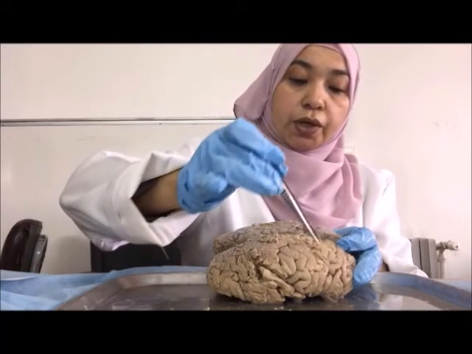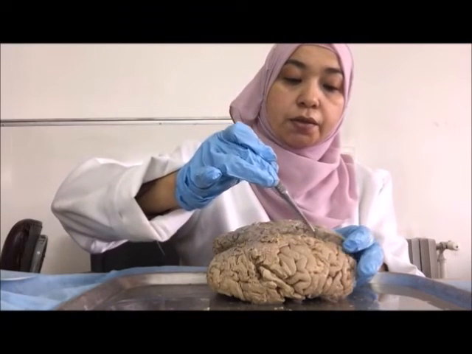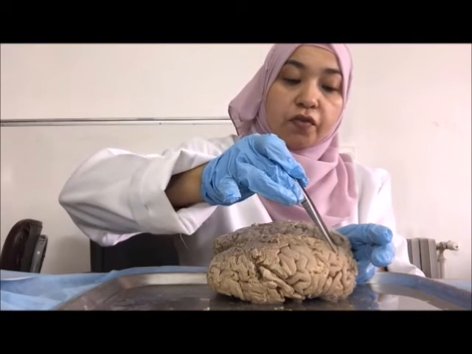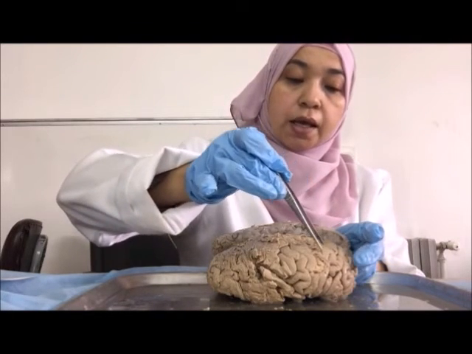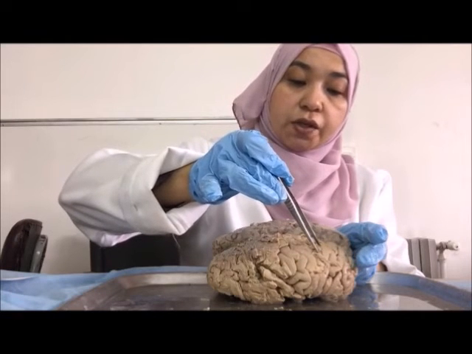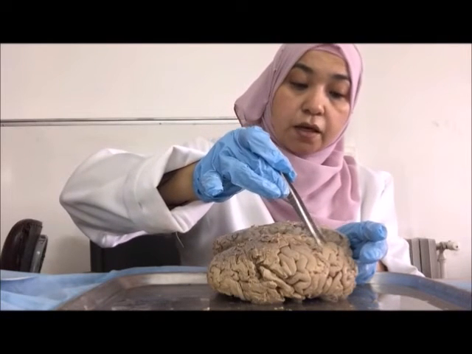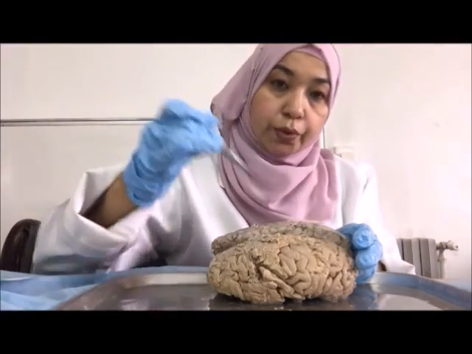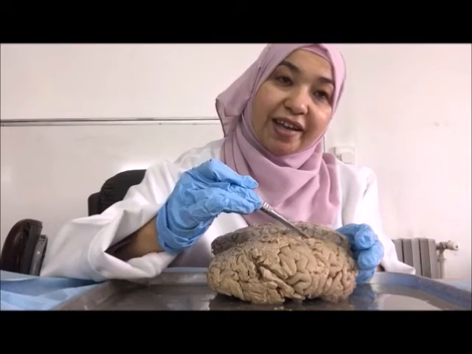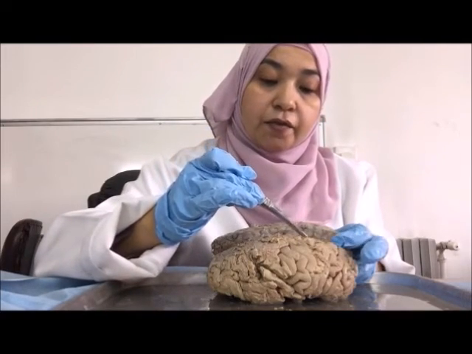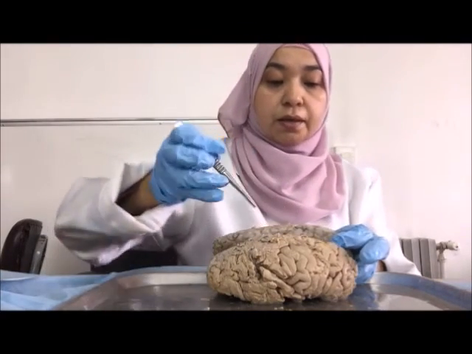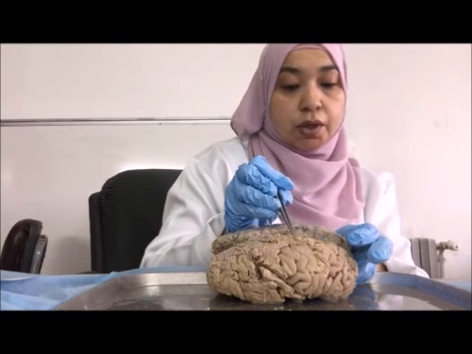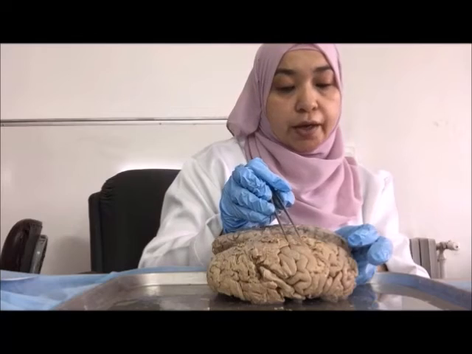So the premotor area is occupying part of the posterior end of the superior frontal gyrus and part of the posterior end of the middle frontal gyrus. This premotor area, according to Brodmann, is called premotor area 6, gives origin to the extrapyramidal tracts. Also, it sends afferents to the motor area 4.